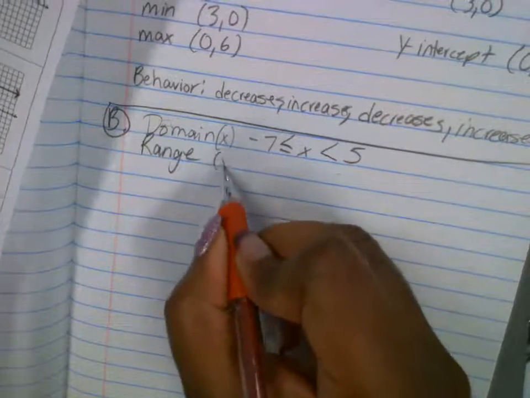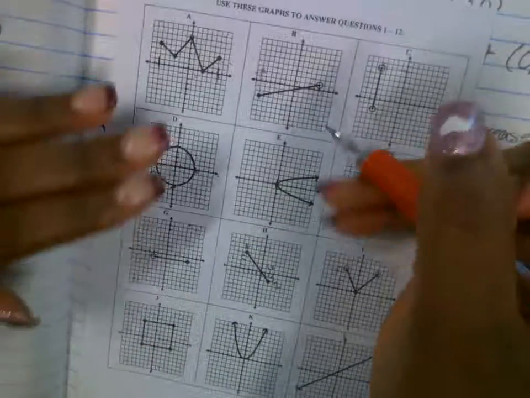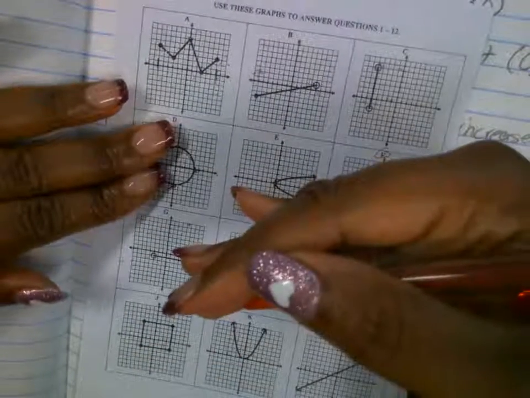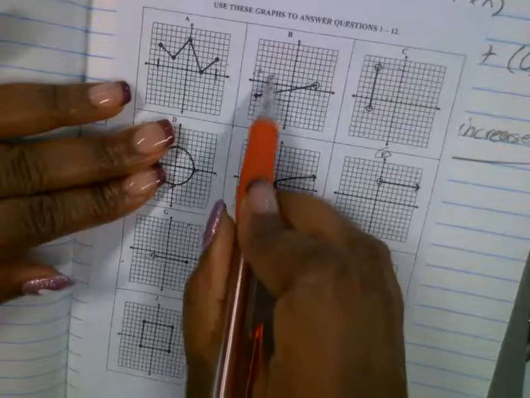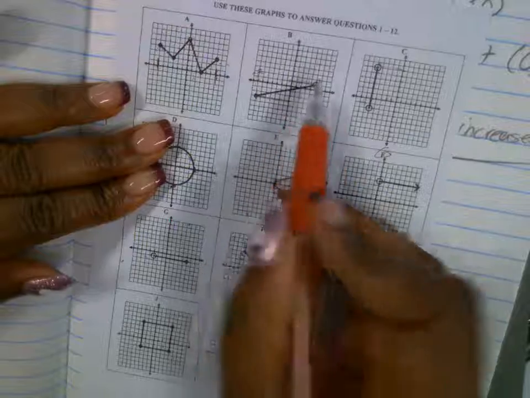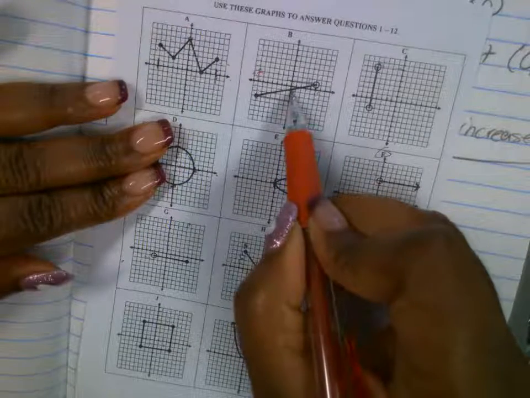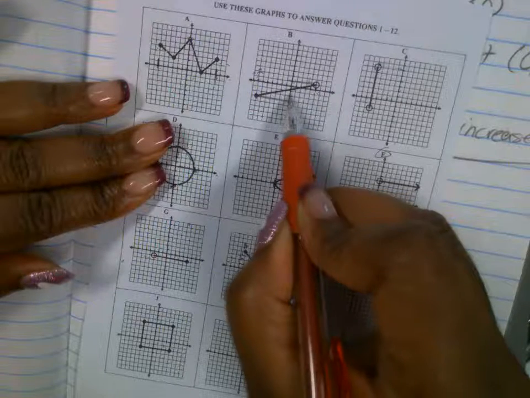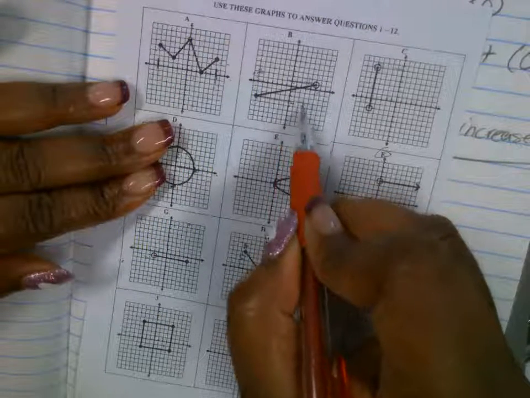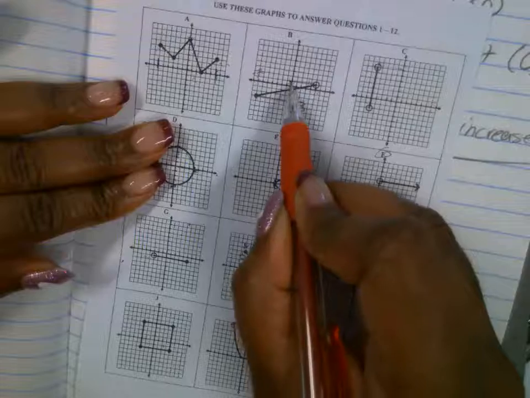Okay. Your range values, your y values. That's how tall it is, okay? Go from the lowest point to the highest point. The lowest point on the line is right here. The highest point on the line is right here. So on the y, you're going from negative 1, 2, 3, to up 1. So from negative 3 to 1.